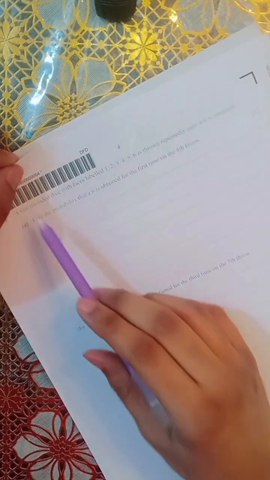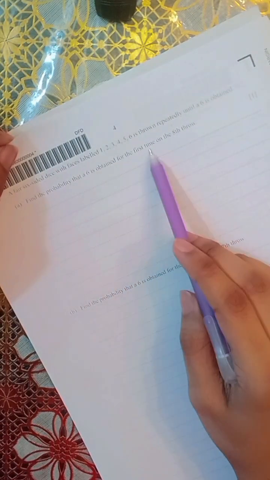Next question, we have a fair six-sided dice with faces labeled 1, 2, 3, 4, 5, 6 that is thrown repeatedly until a 6 is obtained. Find the probability that a 6 is obtained for the first time on the 8th throw. So basically, a guy has a fair six-sided dice labeled 1, 2, 3, 4, 5, 6, and he's going to keep throwing that dice until he gets a 6.